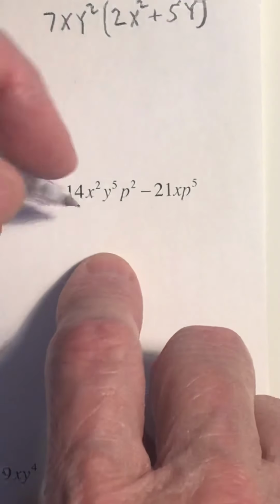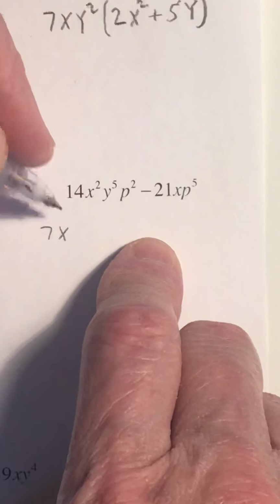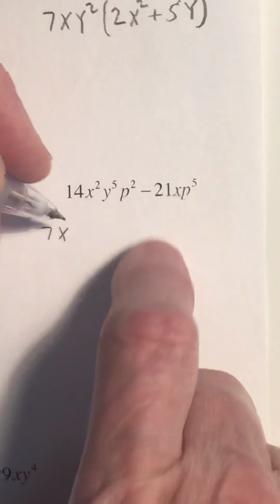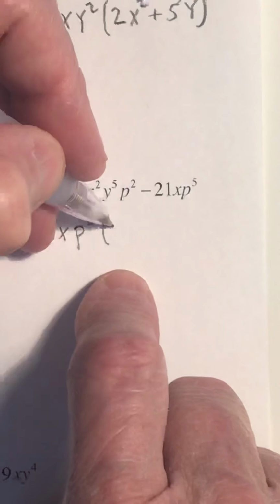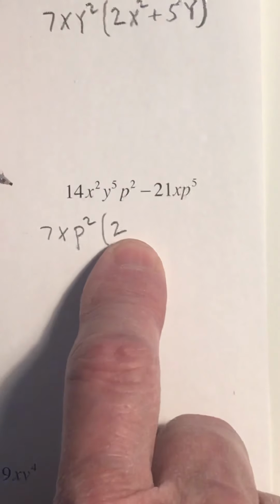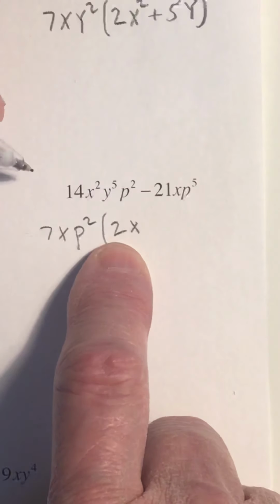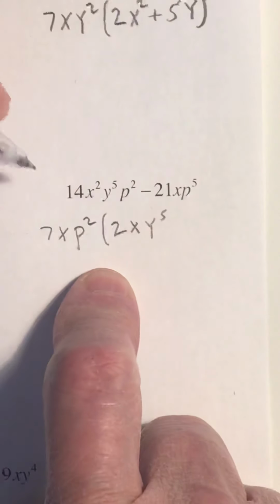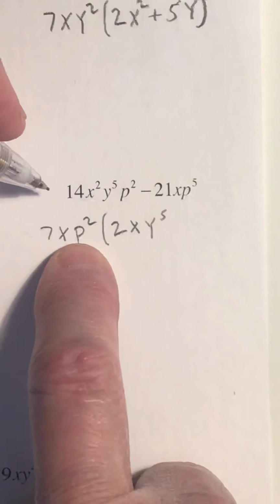14 and 21, we get a 7. X squared and x, we get an x. Y to the 5th, no y, don't get a y. P squared, p to the 5th, we get the p to the 2nd power. We need a 2 to make the 14. We need an x to bring back an x squared. We need the y to the 5th. And what about p? We don't want to use a p because it's already got the right exponent.